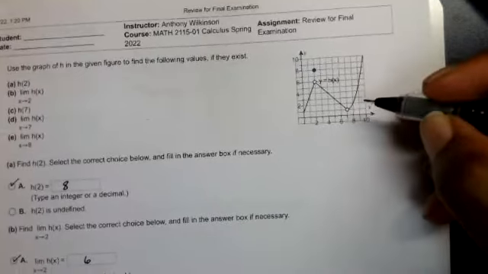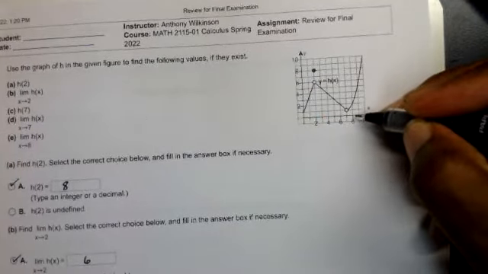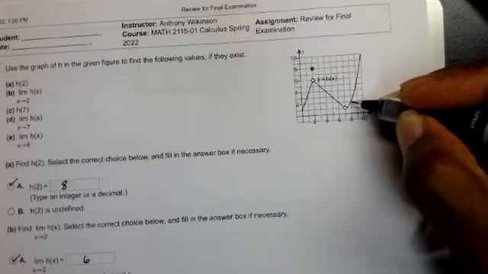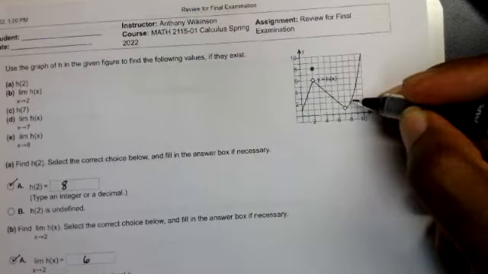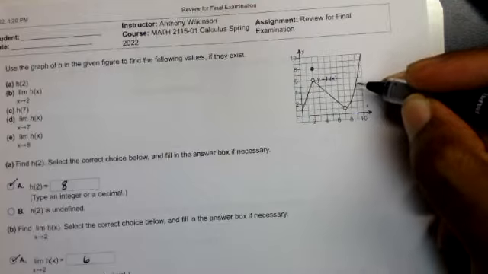And part E, the limit of h of x as x approaches 8. Okay, so here, well, that's simple right here because at 8, that value there is 2. And if you look to the left of 8, it's getting closer and closer to 2.